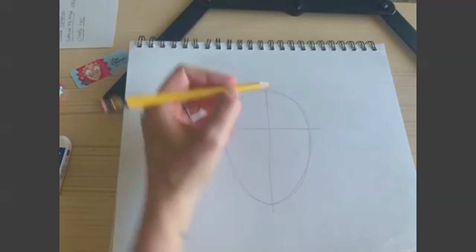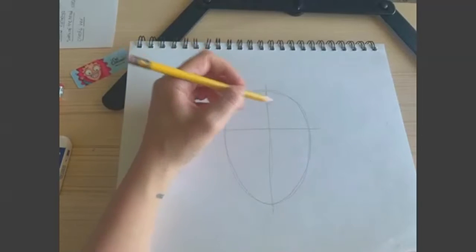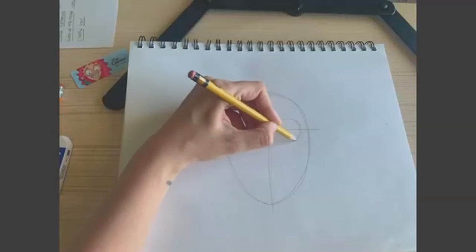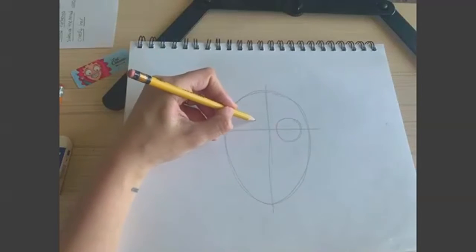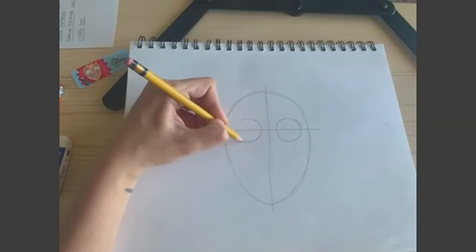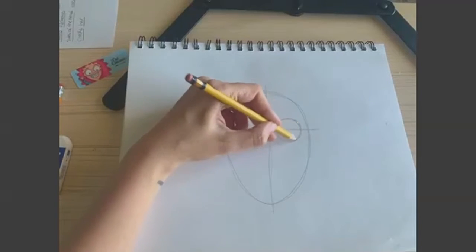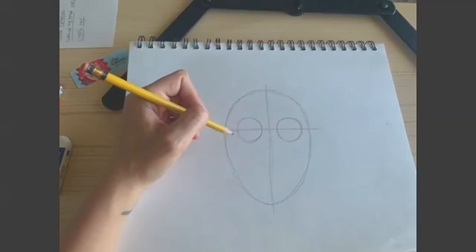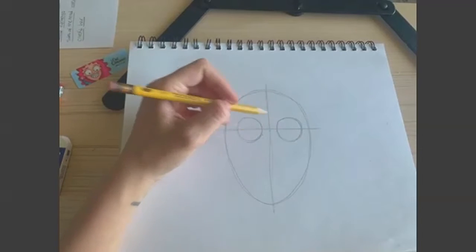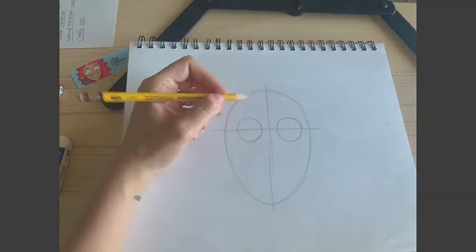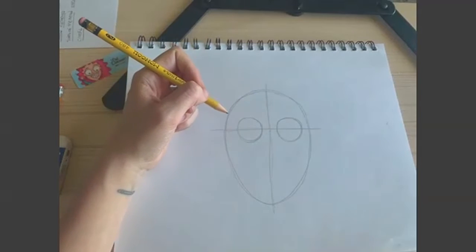And now, as I said before, I always like to do my big eyes. So I'm just going to do big rounded eyes. We all have different shapes for the eyes, but I like big-eyed characters. I think that the eyes express a lot.